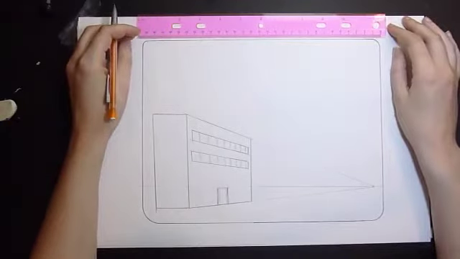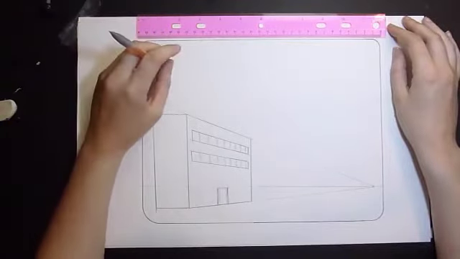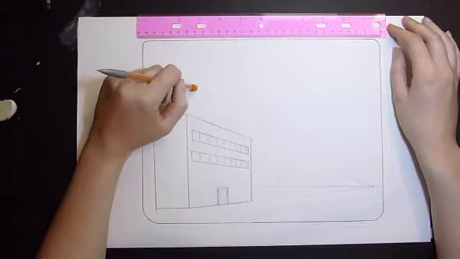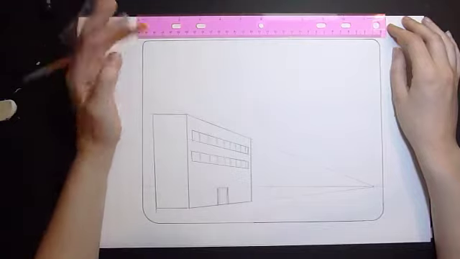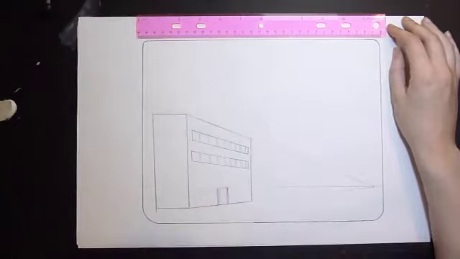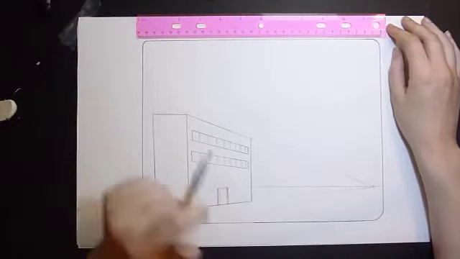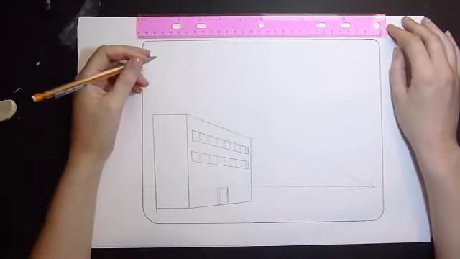Alright, now we've gone over what perspective is and how it works, but what can it do for you and how should you use it?